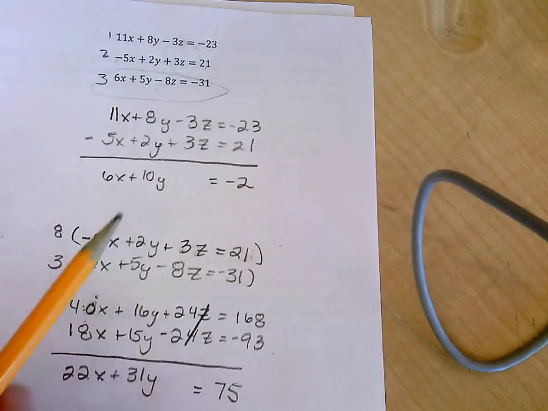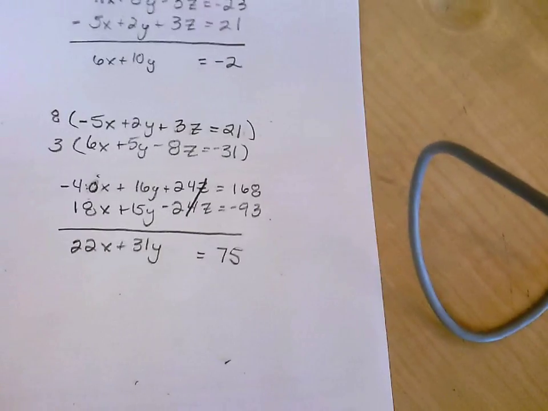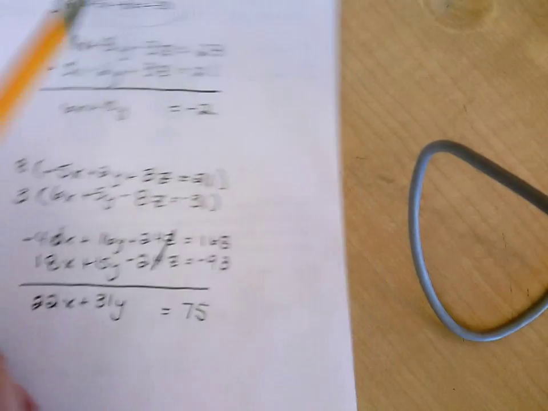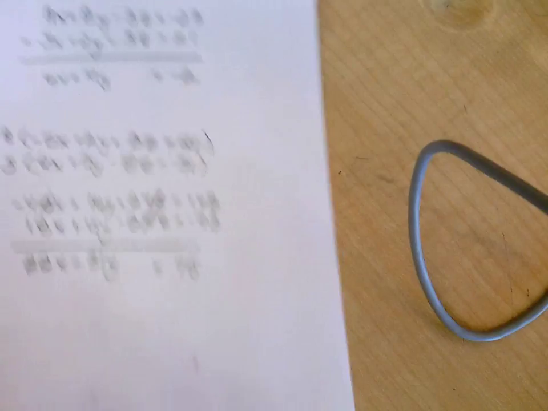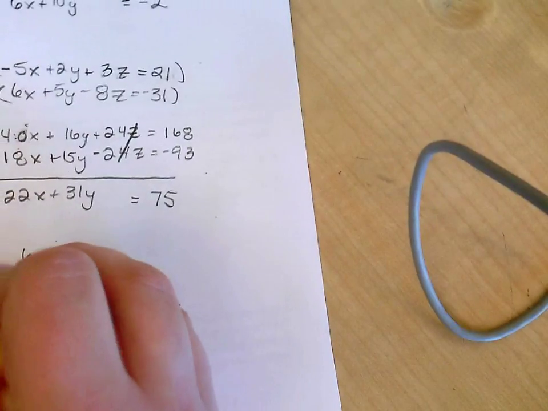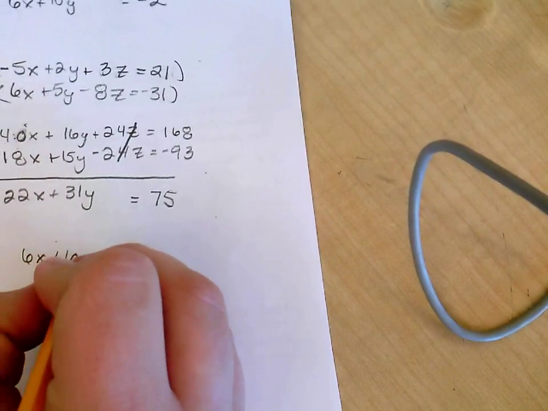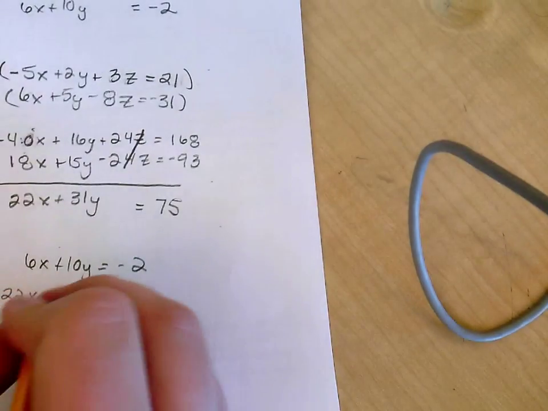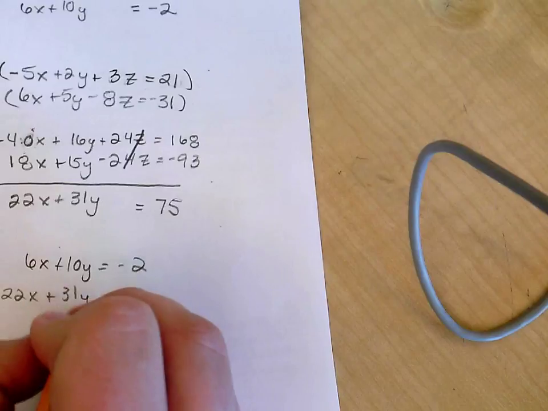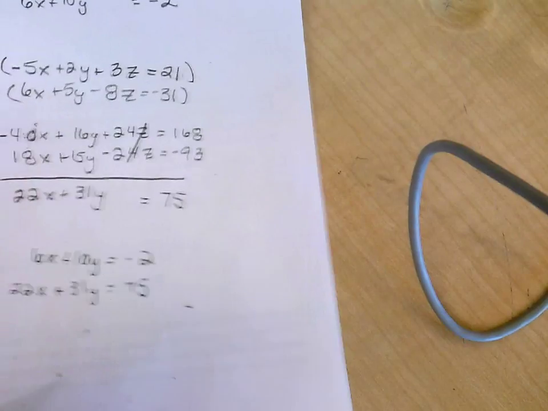So now I have my two problems. I have the first and the second. And so now I went from 3 equations to 2 equations, then from 3 variables to 2 variables. So I'm on the right track. Gives me 6x plus 10y equals negative 2. And I got 22x plus 31y equals 75.